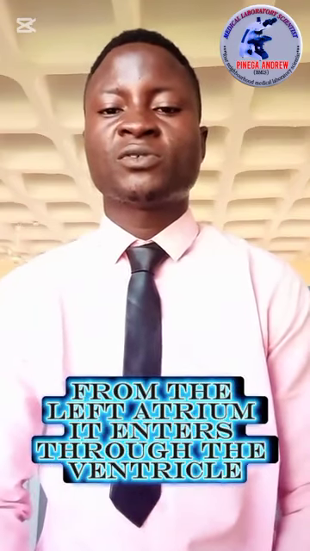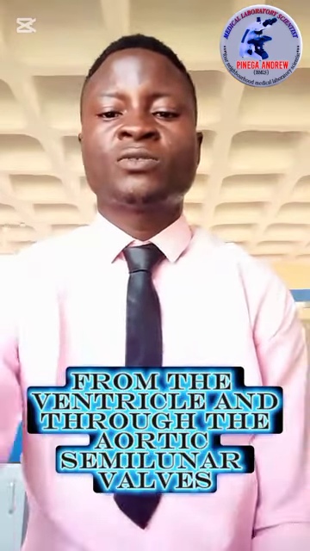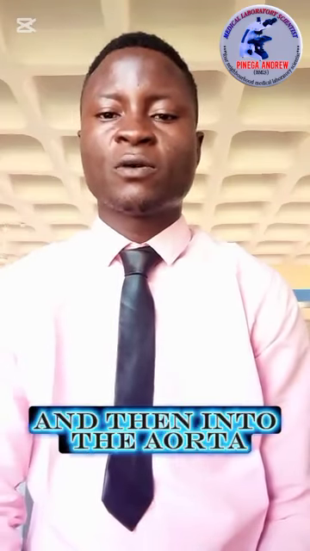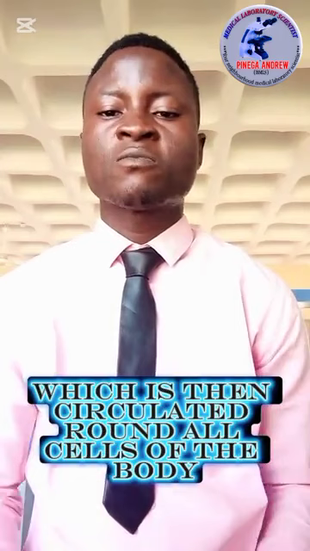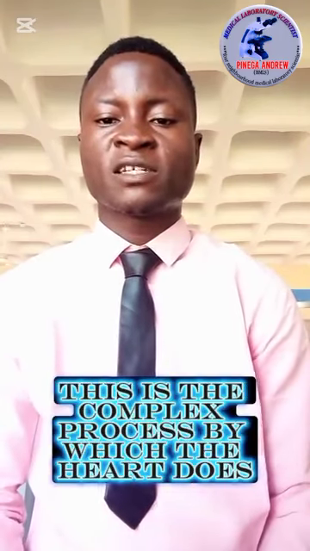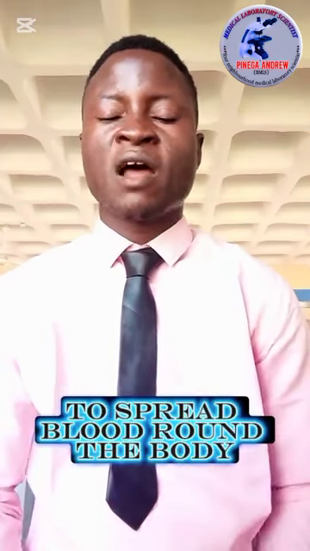From the left atrium, it enters the ventricle. From the ventricle, through the aortic semilunar valves, and then into the aorta, it is circulated around all cells of the body. This is the complex process by which the heart spreads blood around the body.